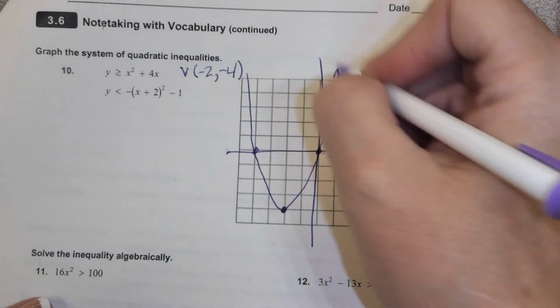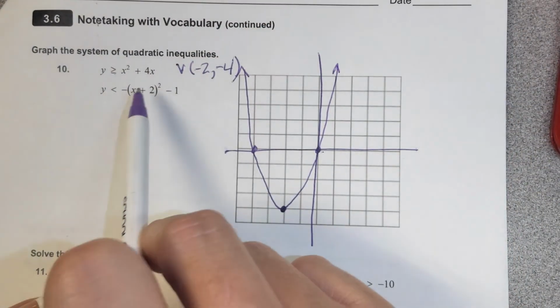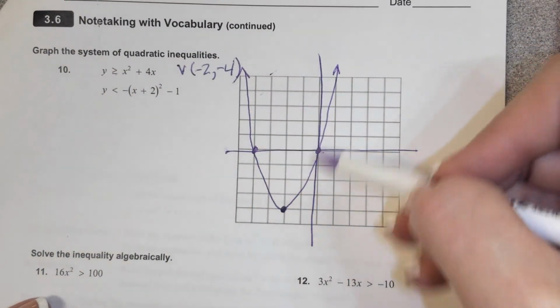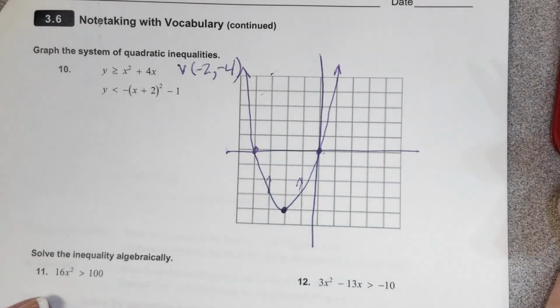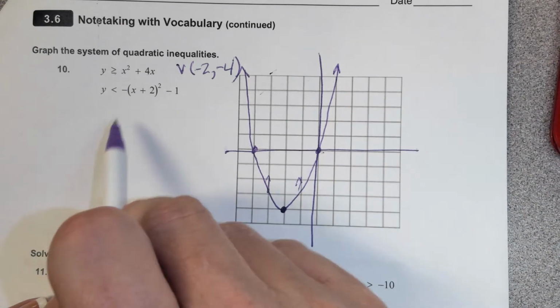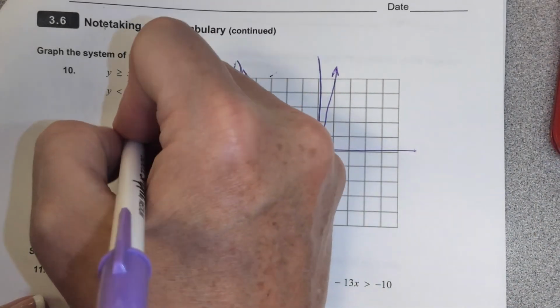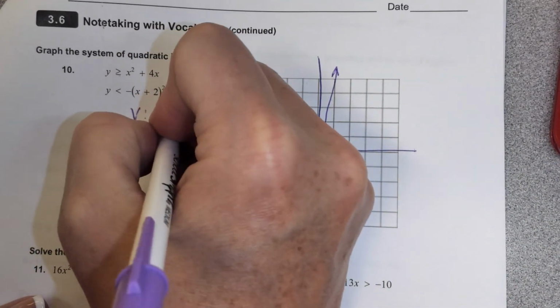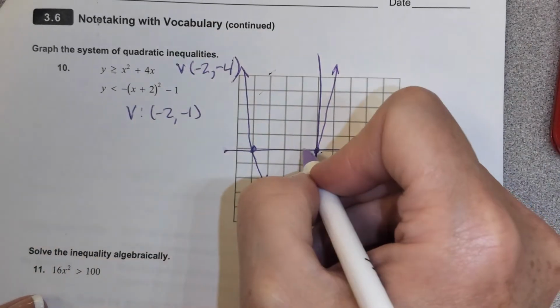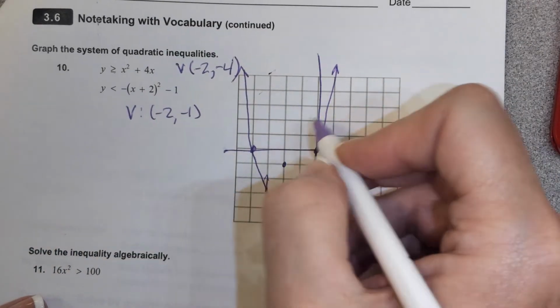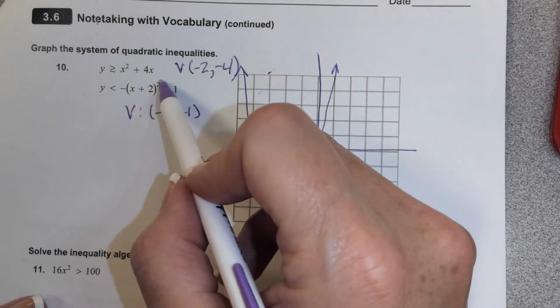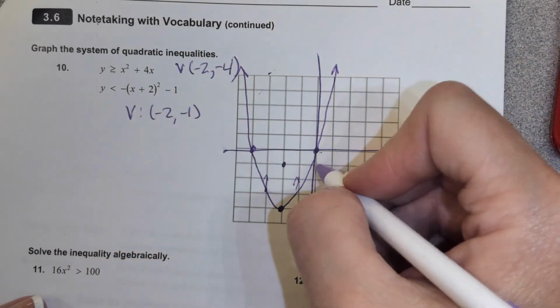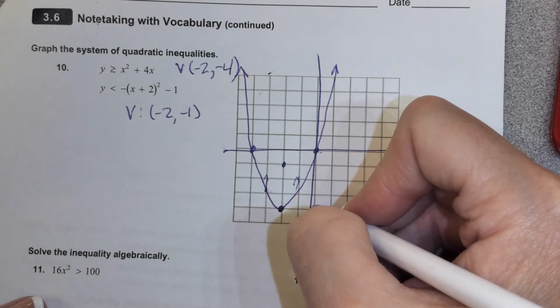Now, here's the thing. When you're doing a system, I don't want to start shading this. I'm just going to kind of tell myself I'm going to shade above this eventually. Now I want to graph this one. My vertex is going to be -2, -1, and maybe plug in 0. That's going to be -4 minus 1 is -5.